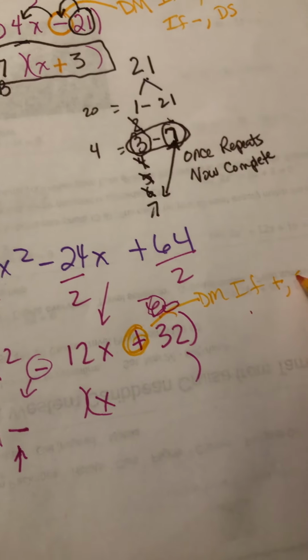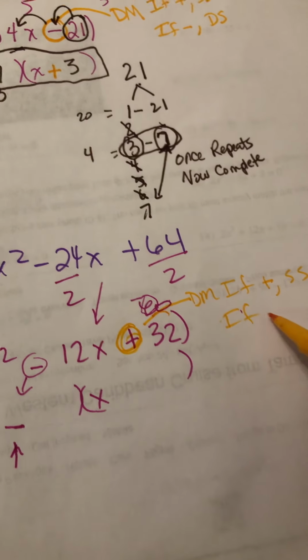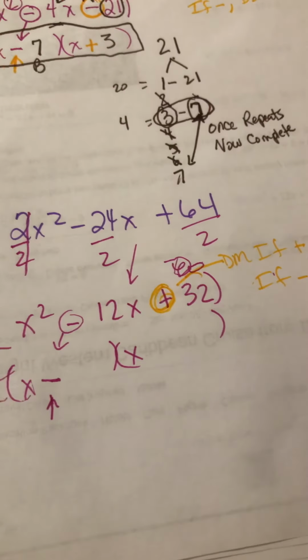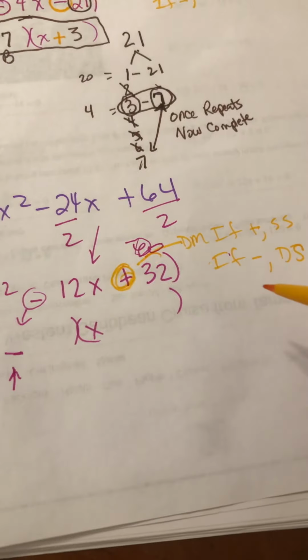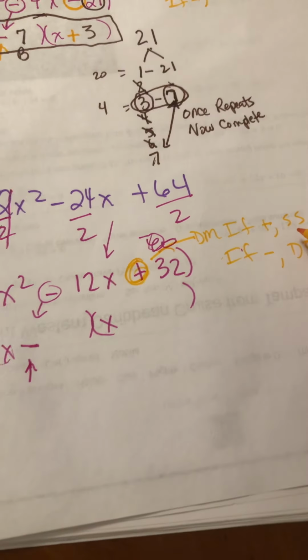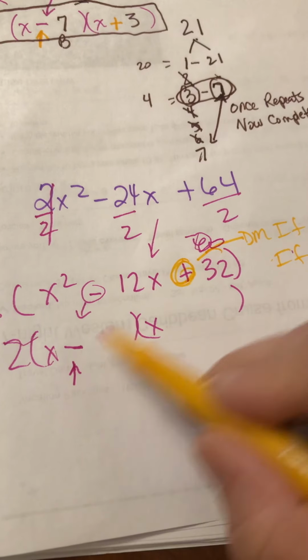If plus, same signs. If minus, different signs. Yes, I'm running through this quickly. I'm running out of time. All right, you got it all already. So this is plus, right? So same signs. Same signs as what? As that one, not as that one.